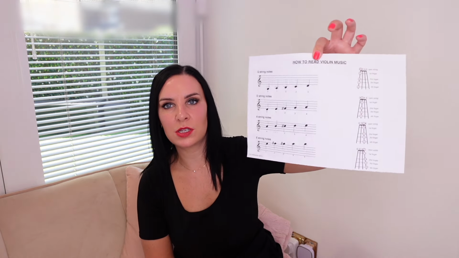So we're going to be talking about the open strings, and you're going to need to print out or have your how to read violin music PDF sheet that I've got here. Now, this is just a very quick and simple lesson, but do not move on to the next one until you've understood this. The 4 open strings.